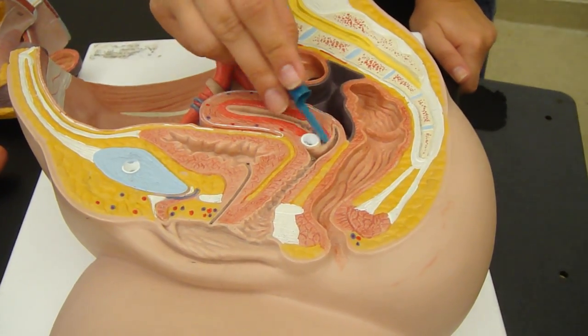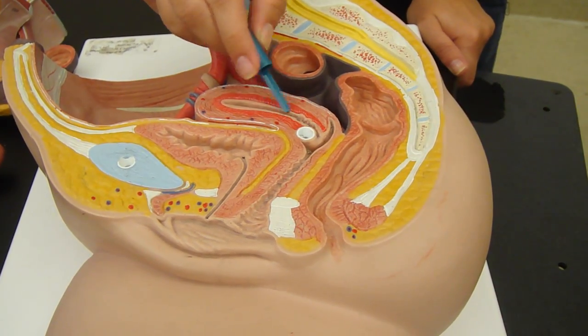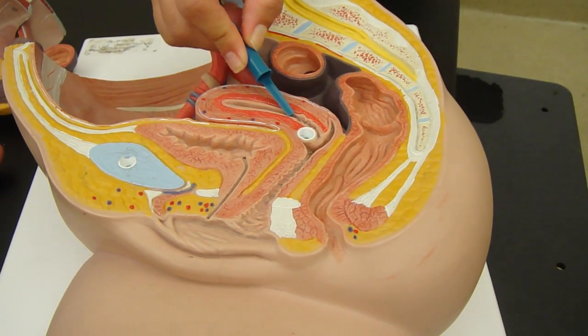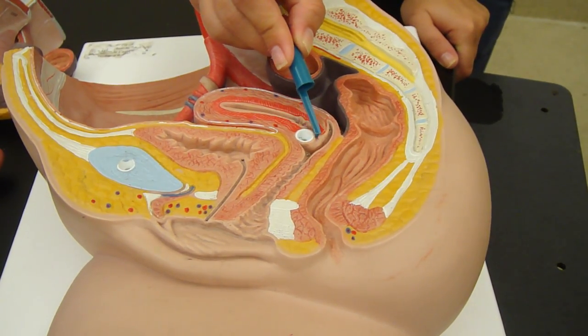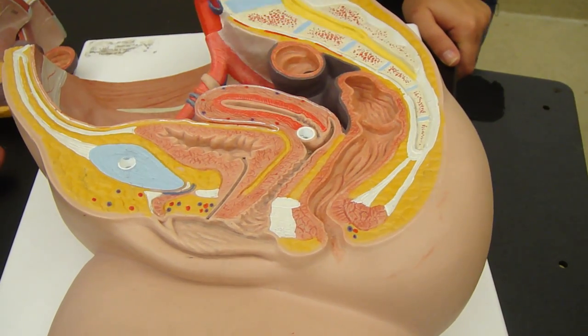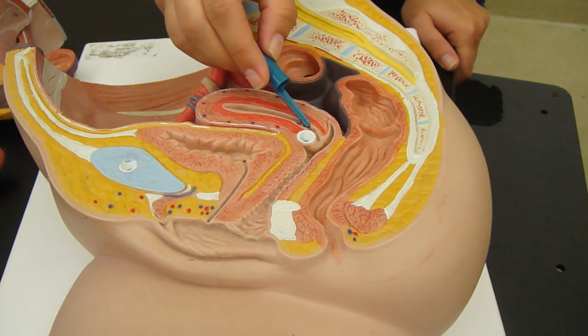Here you can see it much better on the poster, but here we have the cervix, the bottom part. The narrowing at the top of the cervix is going to be the internal os. The narrowing at the bottom of the cervix is going to be the external os. The dilated part in the middle is the cervical canal. You can see it really well on the poster.